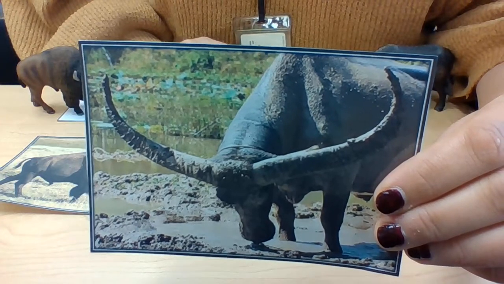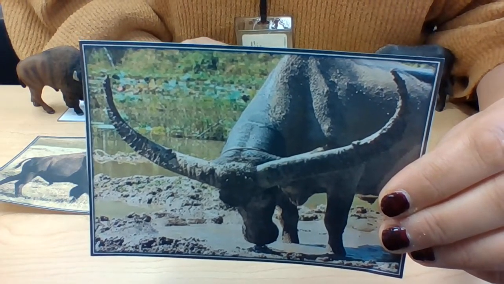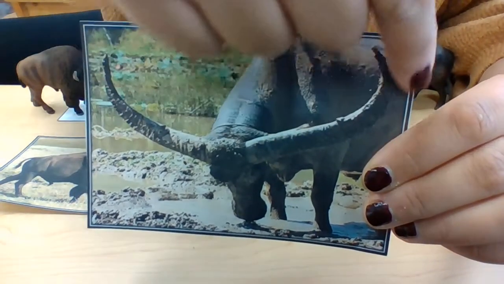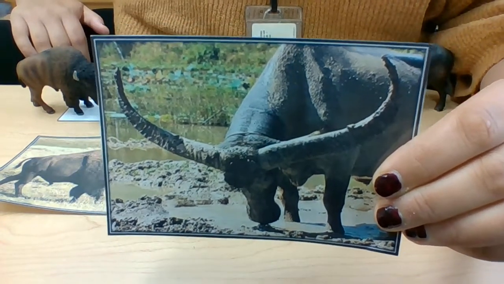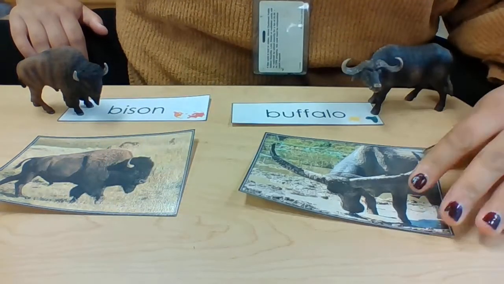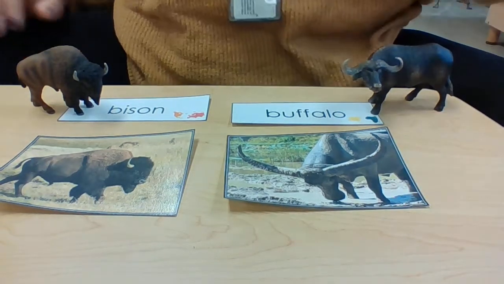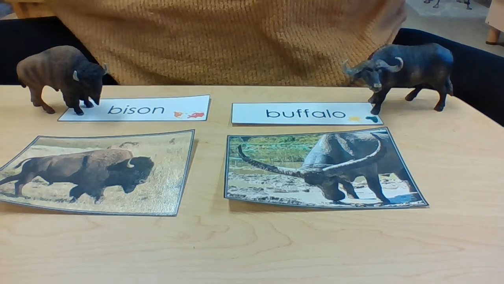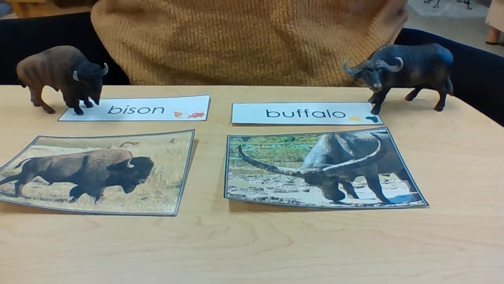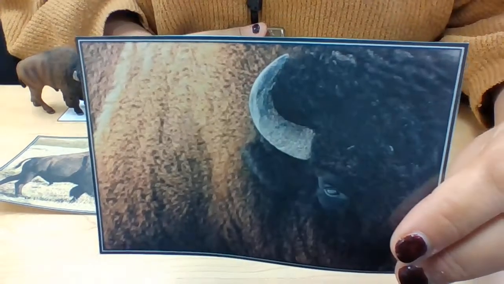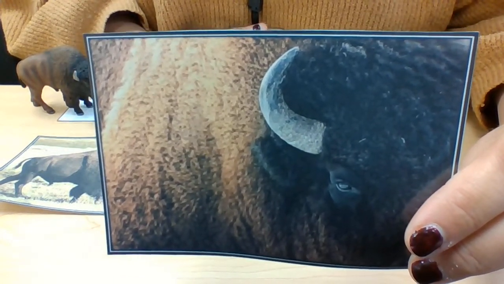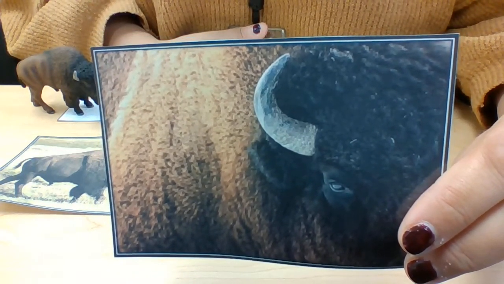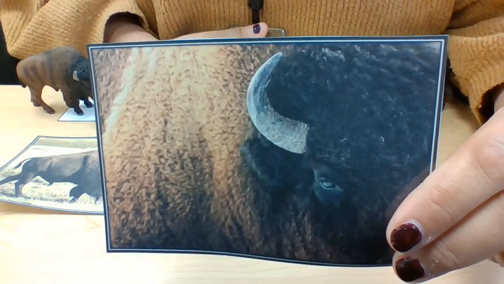Oh, you knew it was a buffalo. Right away when I saw this, I knew it was a buffalo. Look how long the horns are. Those are long buffalo horns. This is definitely a buffalo. Okay, let's see if you can tell me if this is a bison or a buffalo. This is a tricky one. What do you think? Bison or buffalo? Oh yes, it's a bison.